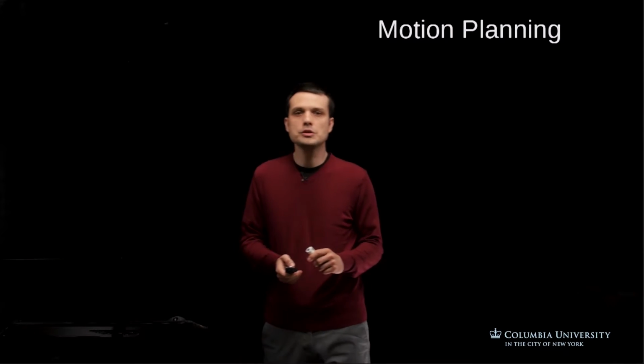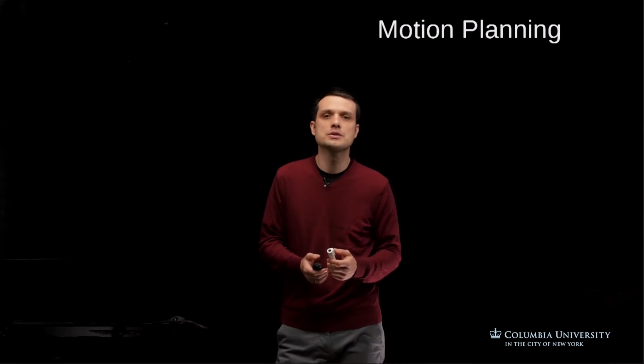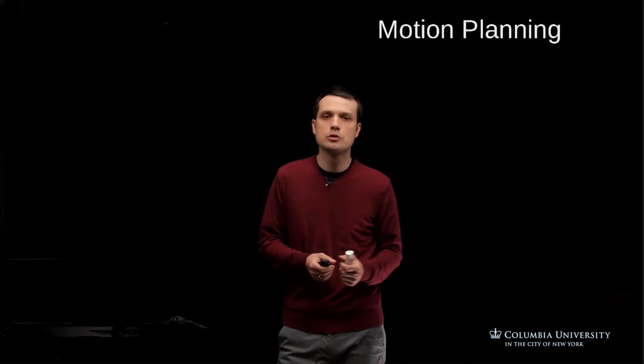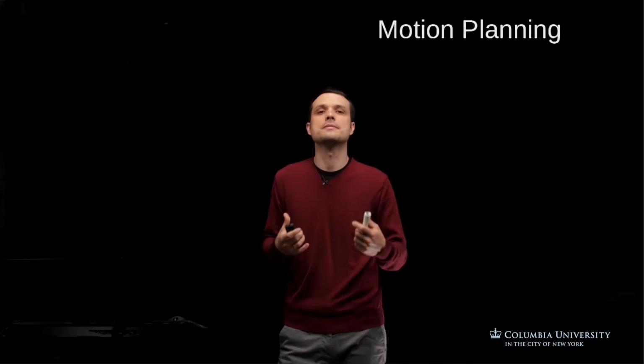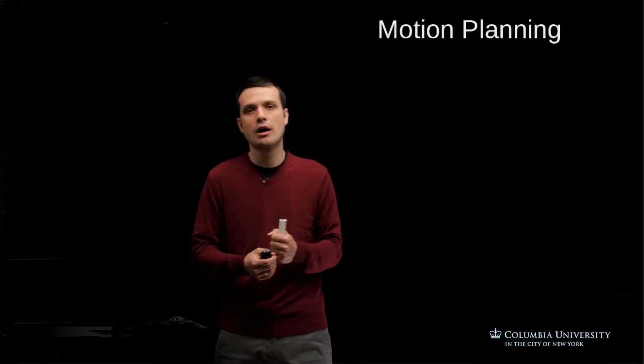Today's lecture is about motion planning. Motion planning is essentially the problem of computing a path that gets a robot from point A to point B. We're not going to worry about velocities, accelerations, dynamic effects. It's strictly about the path that the robot takes to get from a start to a destination. So motion planning is also often referred to as path planning.